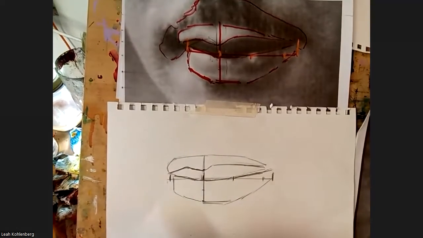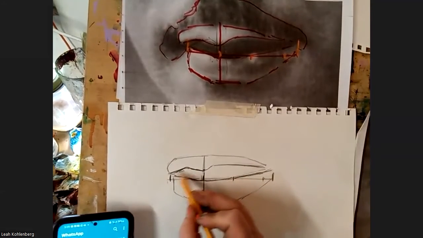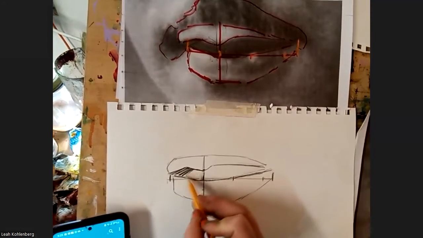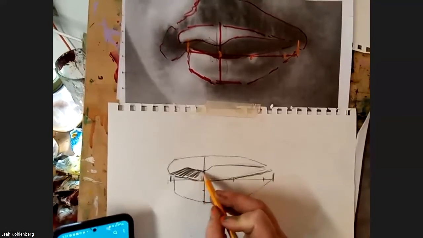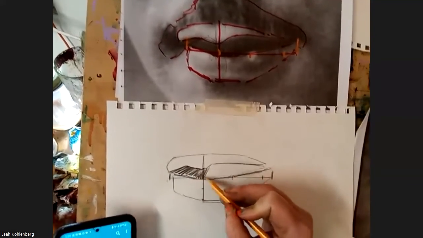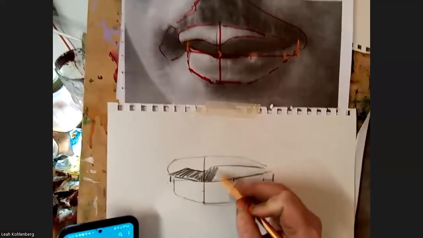And then, of course, I'm going to darken this upper lip, because that's really going to help me see what's happening with the lower lip.